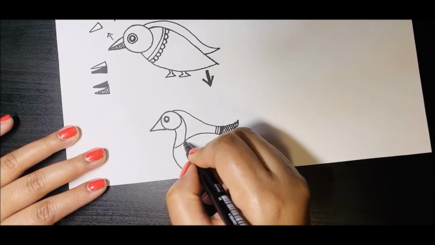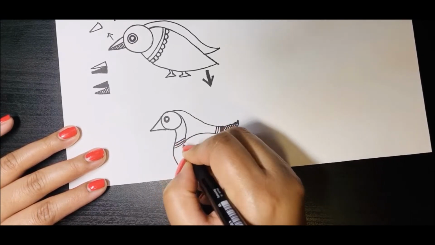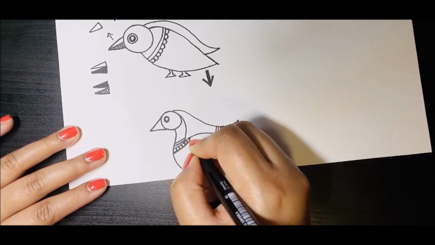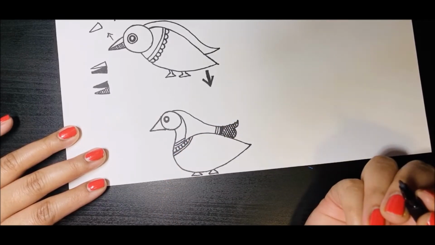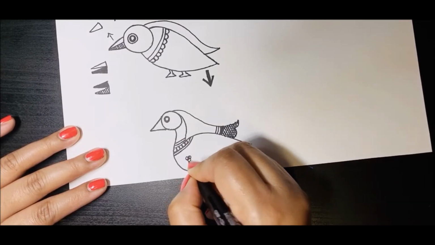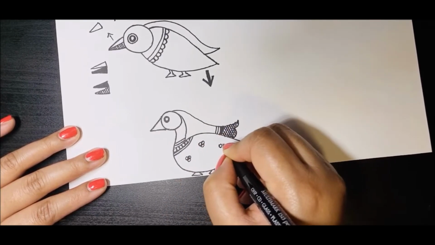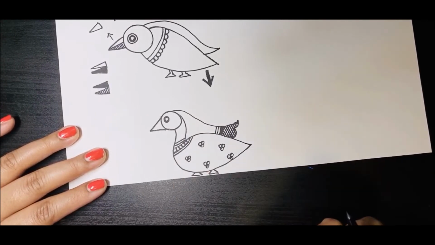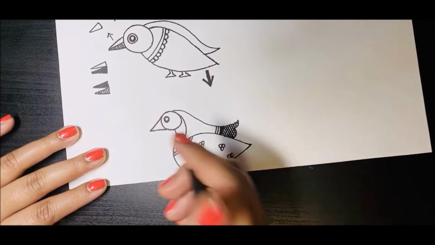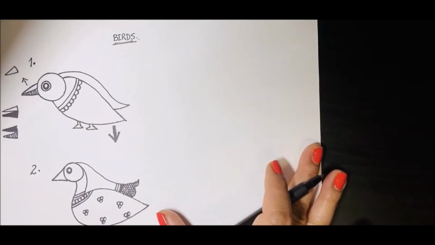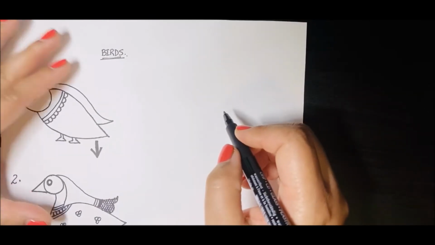Now for the claws also, you can use a simple triangle, or as we saw in variation 1. This is the same design filling inside the body. Also, when you start filling in colors, these tiny patterns that I'm making, these circles in a triangle, once you fill in colors, they highlight the motif, highlight the bird, and it also adds the flavor, the flair of Madhubani.